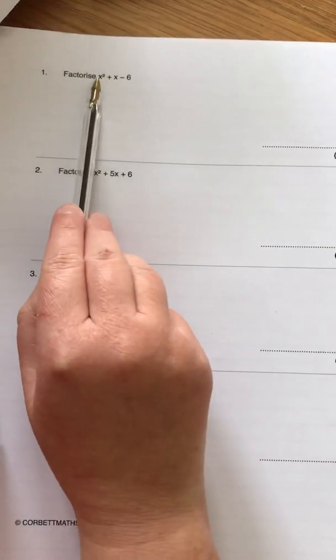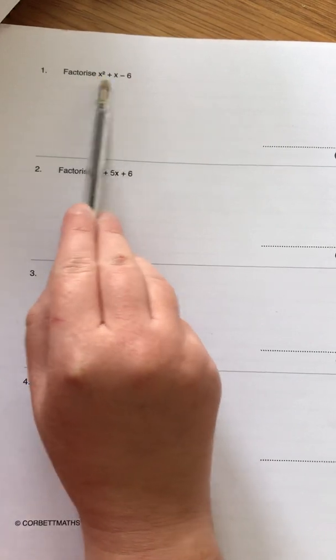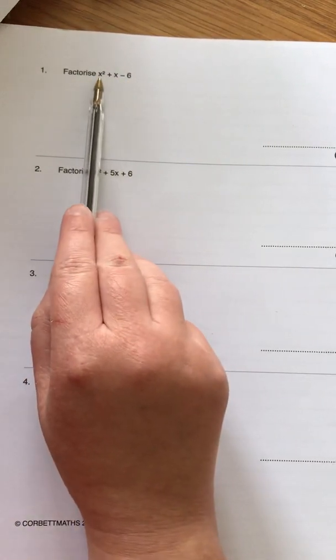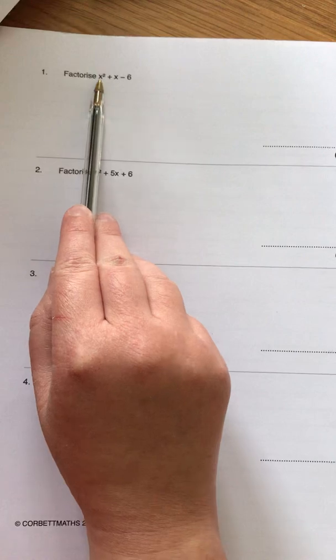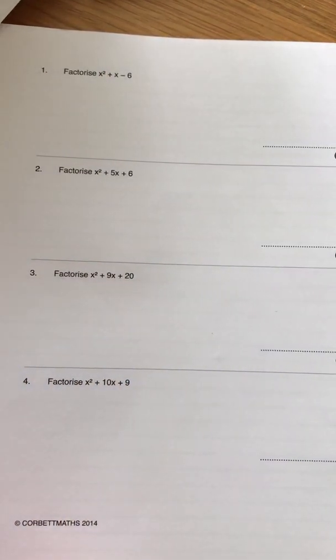Okay, now we're going to focus today, as you can see from all the examples going down the page, without numbers in front of the x squared. That number in front would be called a coefficient, but we are going to focus purely on the examples where we don't have a number in front of this x squared. That number would be 1 at the moment, and it will remain 1 for all our examples today.